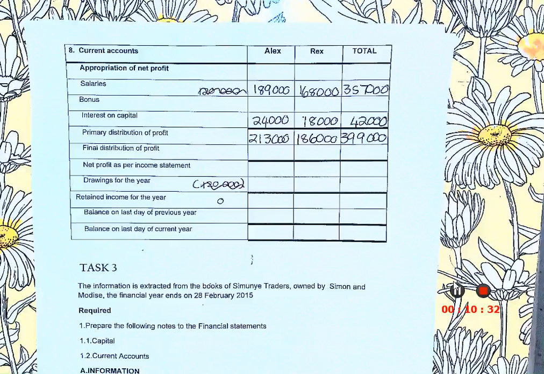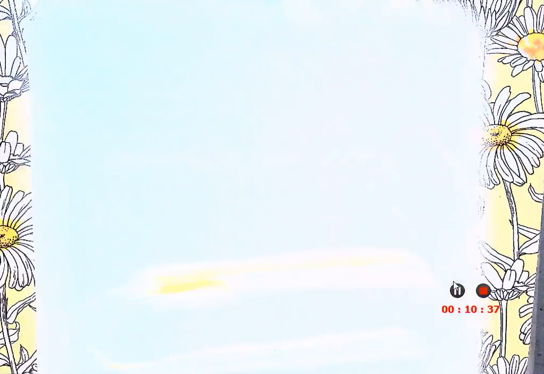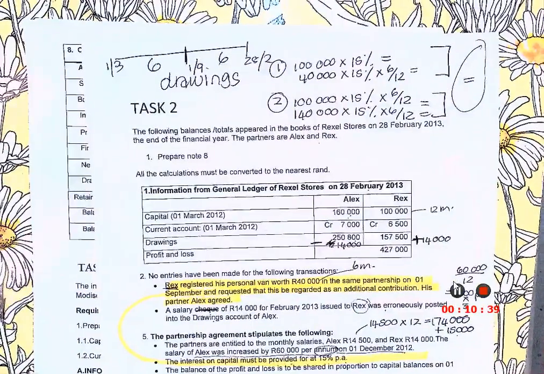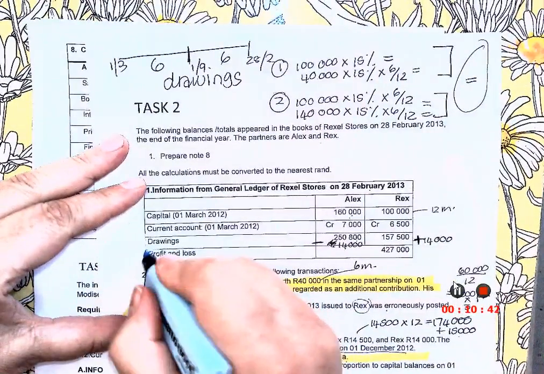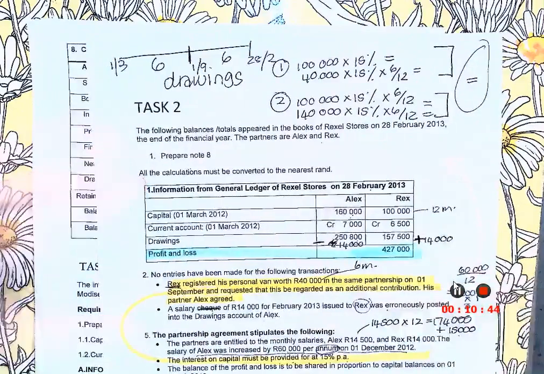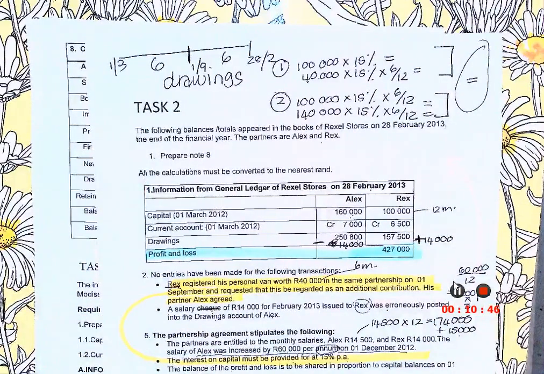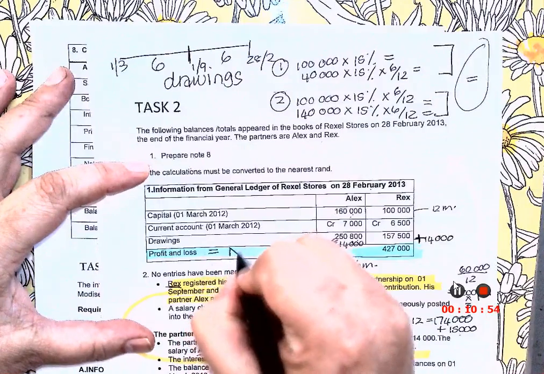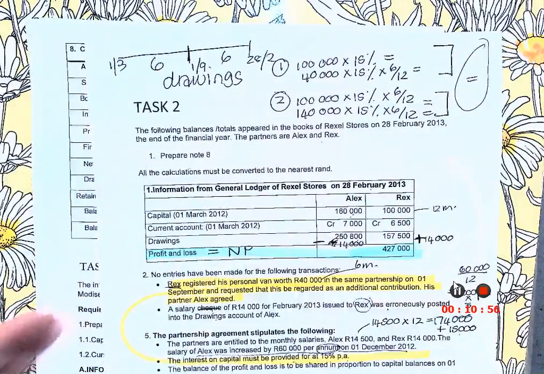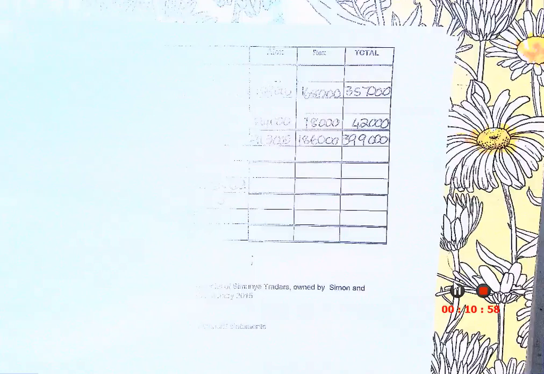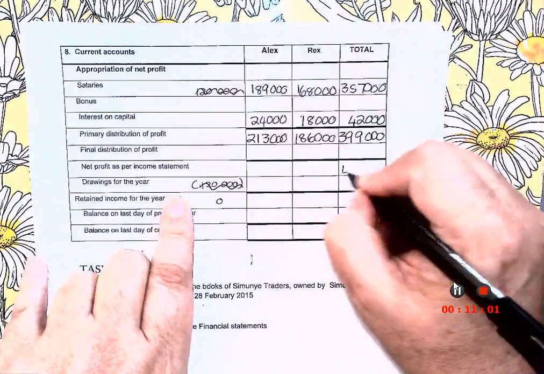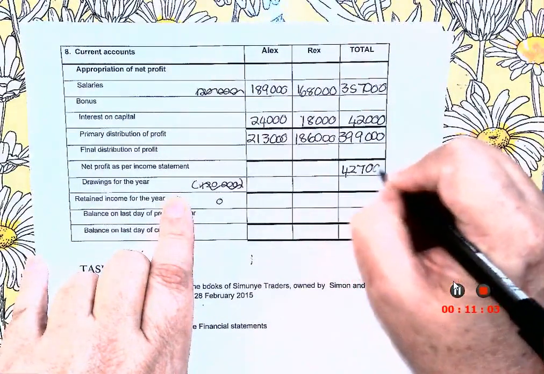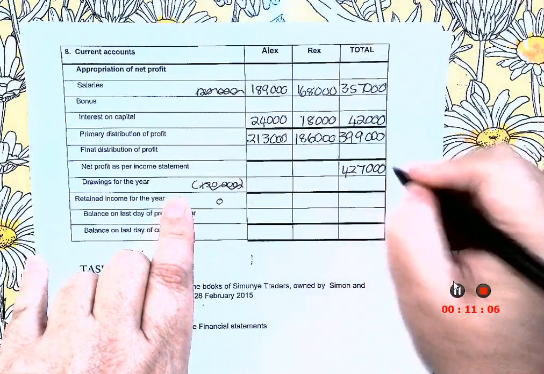So, now, the first thing that I told you yesterday that you actually should have done before you even started is go look what's the net profit. Now, can you see they don't give me the word net profit, but they give me the words profit and loss. Profit and loss is net profit. Please remember that. Profit and loss is net profit. And that 427, I'm going to put in here. 427. Okay, and can I tell you that's 2 ticks.